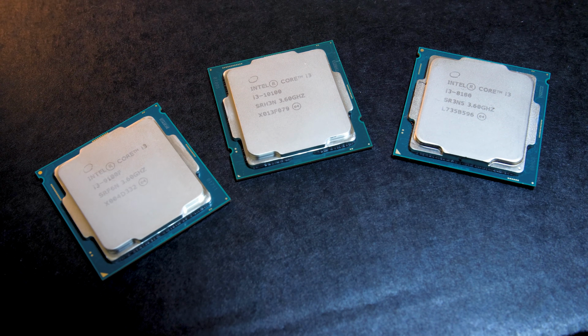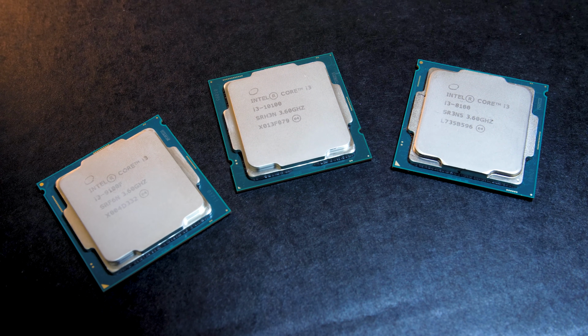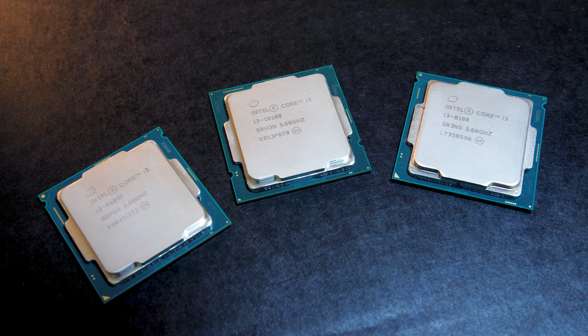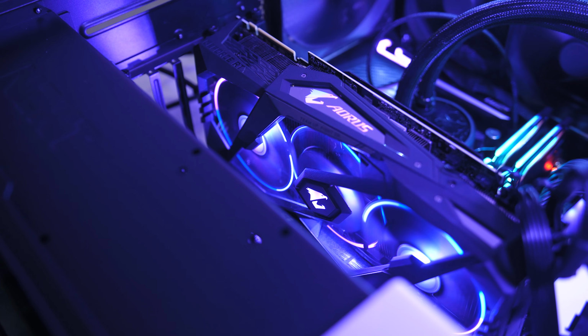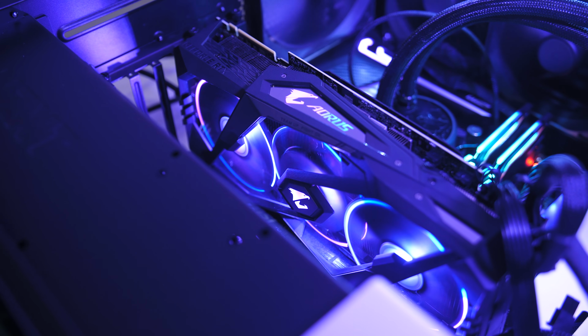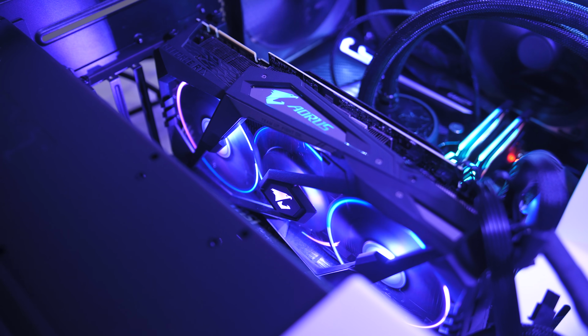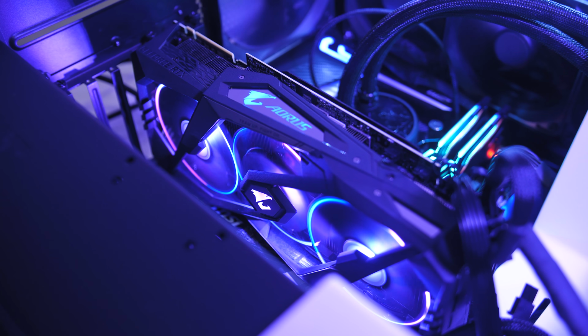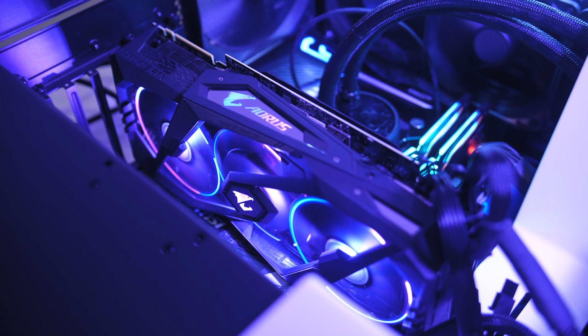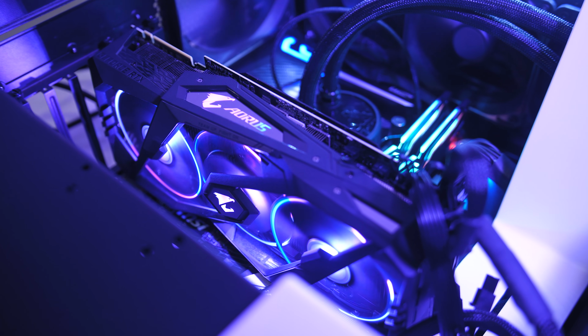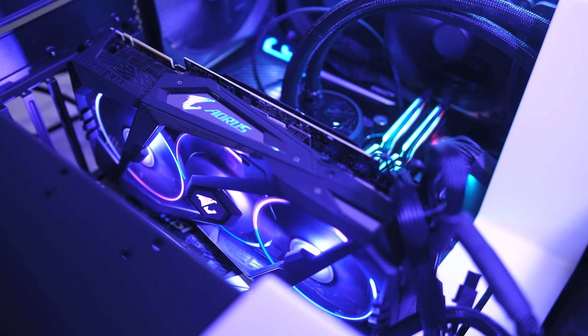Let's get into the gaming results next. I've tested 15 games at both 1080p and 1440p resolutions. As a reminder, I'm using the RTX 2080 Ti to reduce GPU bottlenecks. The goal of these numbers is not to show you what sort of frame rates to expect from these processors with more reasonable GPUs. It's to compare the processors against each other in an unconstrained manner.